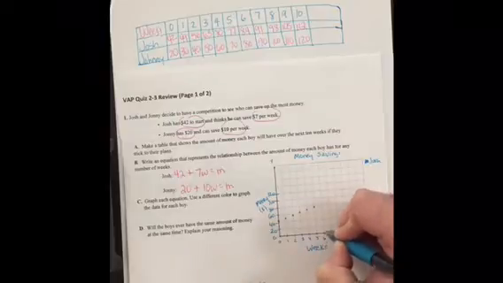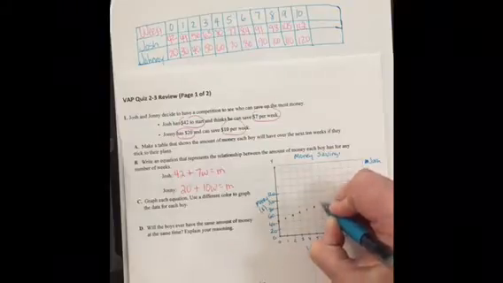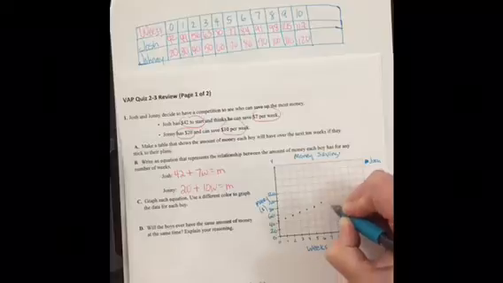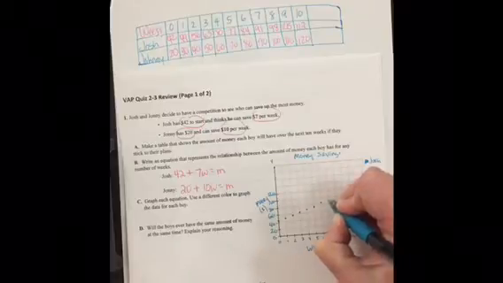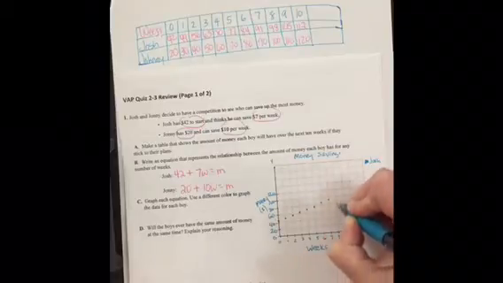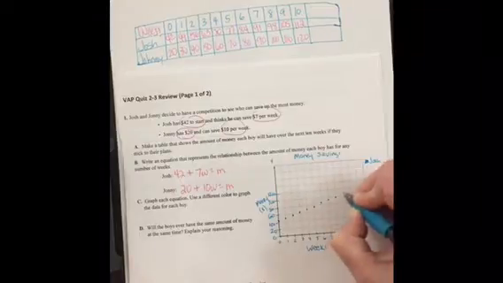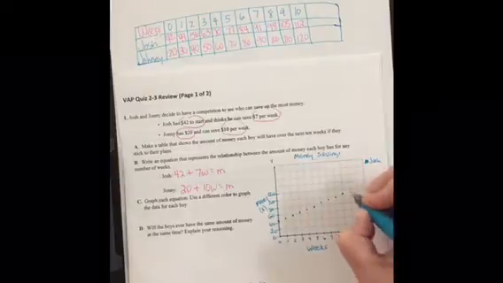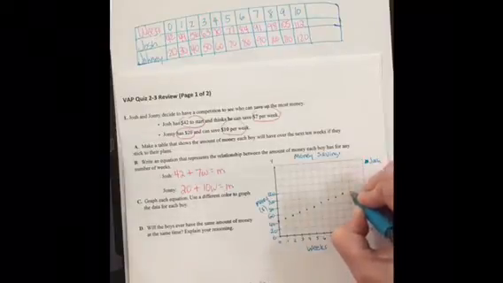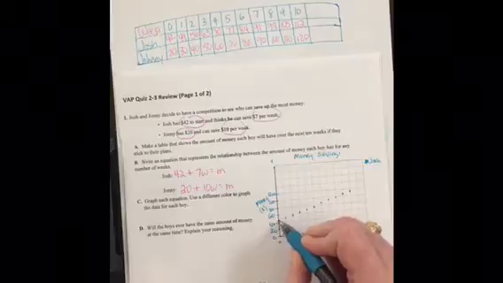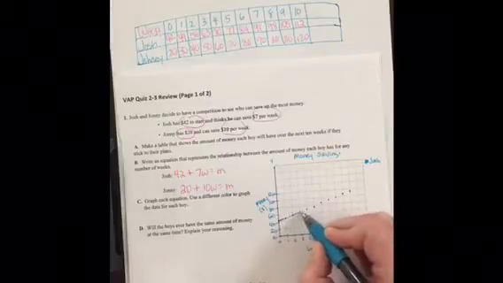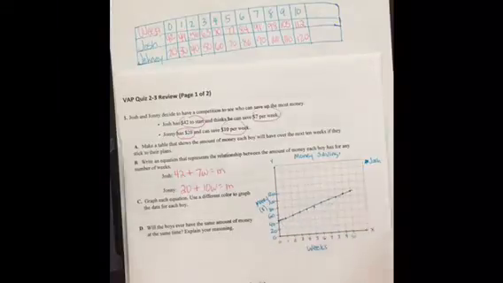Week 6, 84. Week 7, 91. Week 8, 98. Week 9, 105. Week 10, 112. So you should get kind of pretty much a straight, consistent line.